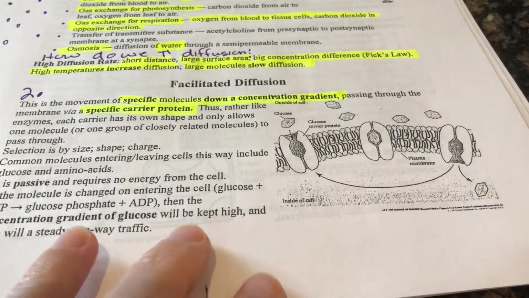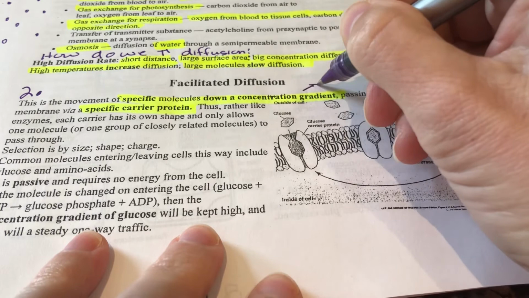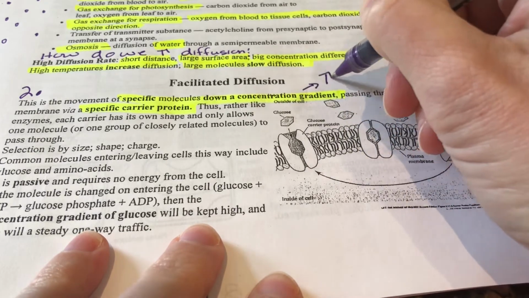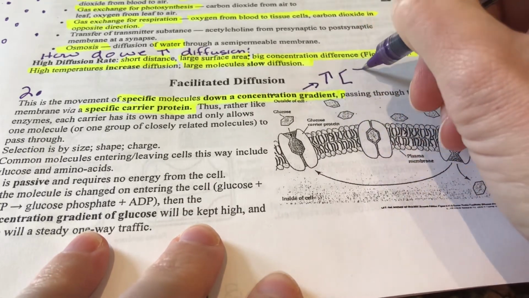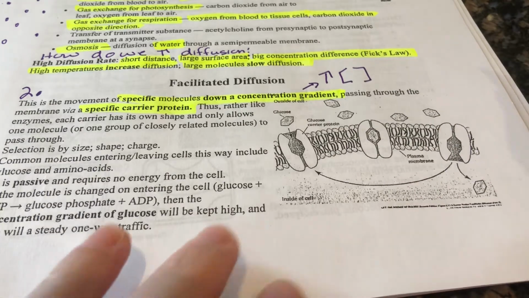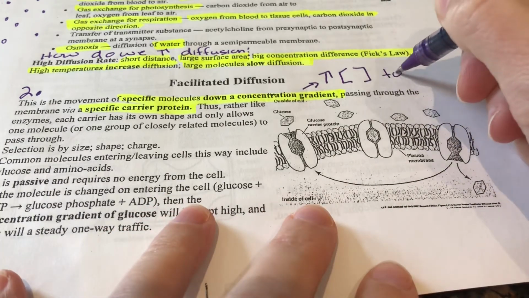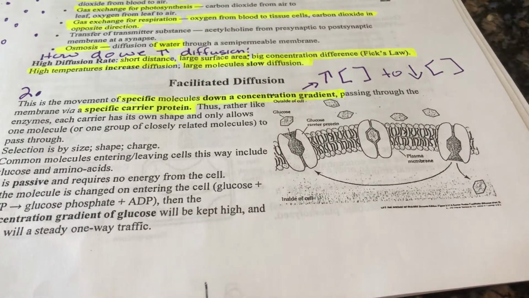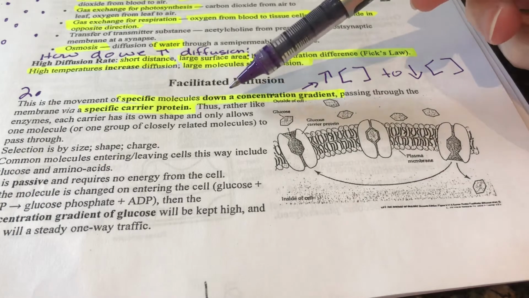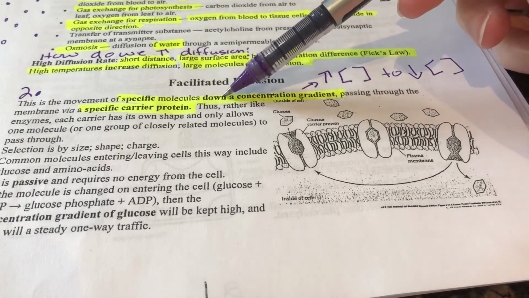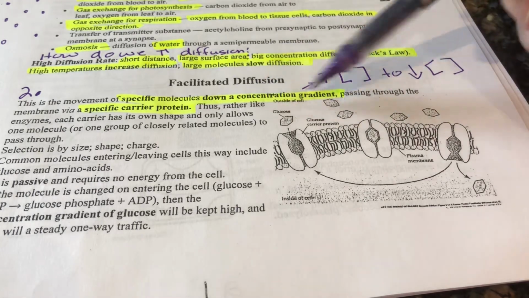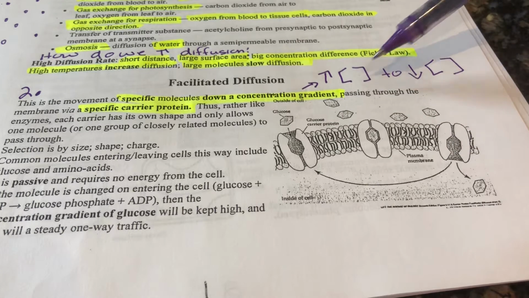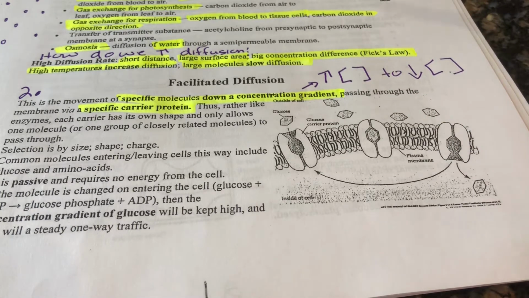So we have movement of particles from high concentration to low concentration using a carrier protein. So when you see the term concentration gradient, it means we're going from a high, square brackets are symbols for concentration, to low concentration. That's what we refer to as with the concentration gradient. So diffusion always goes with the concentration gradient, or down the concentration gradient is another way of saying it. We're moving from high concentration to low concentration of particles.